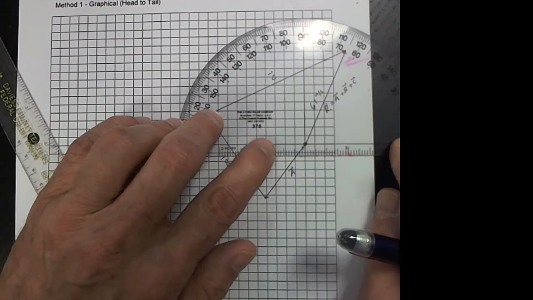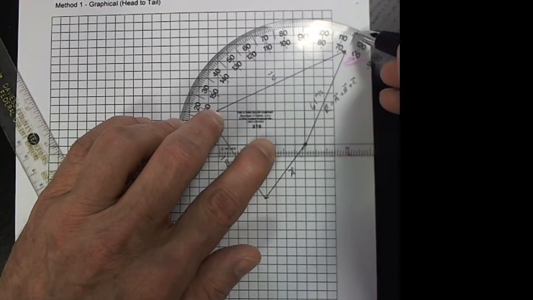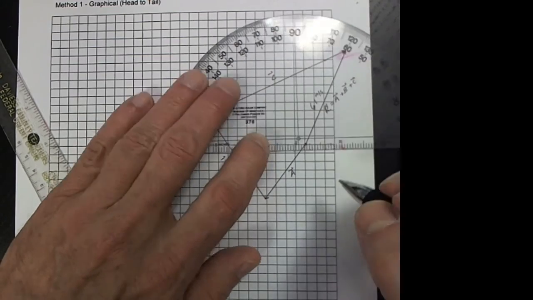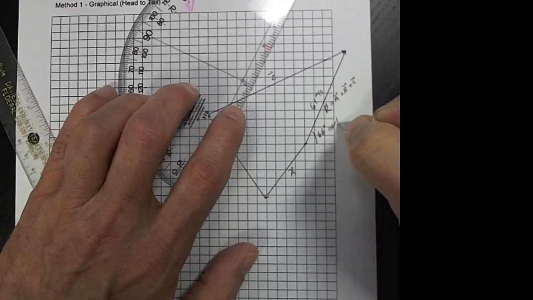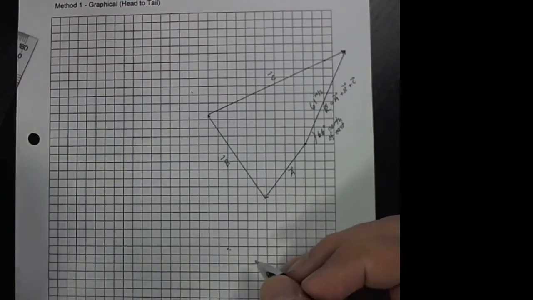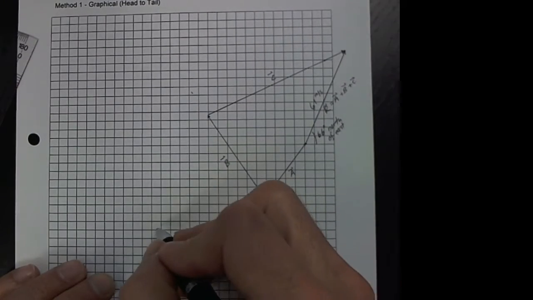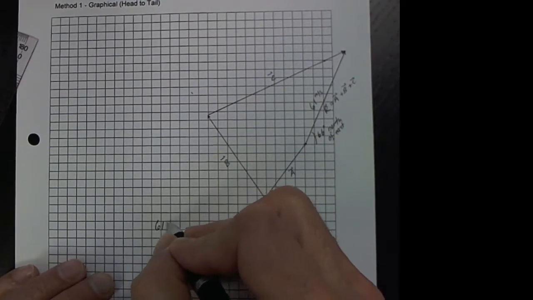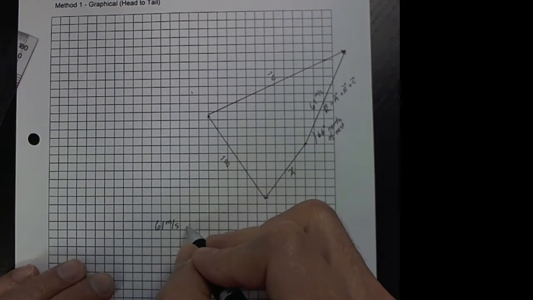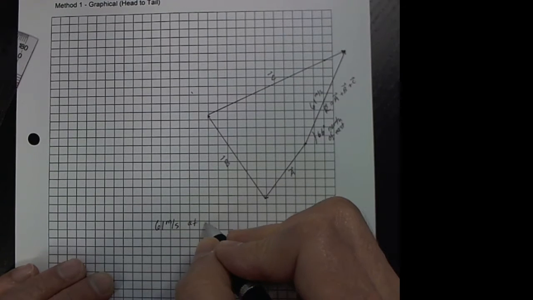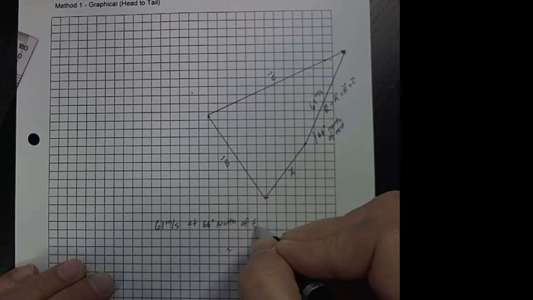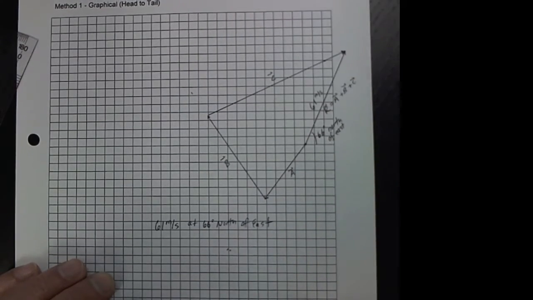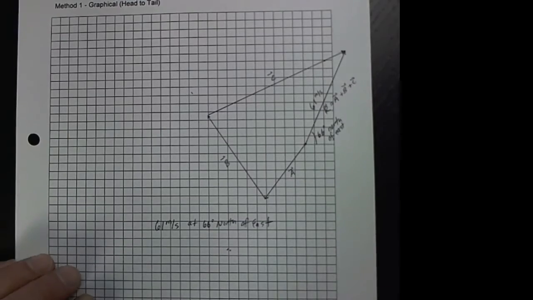Lined up good. Looks like about 66 degrees, so north of east. So when we add these three vectors analytically, we should get about 61 meters per second at 66 degrees north of east, provided I did all this right. So let's see how that turns out.